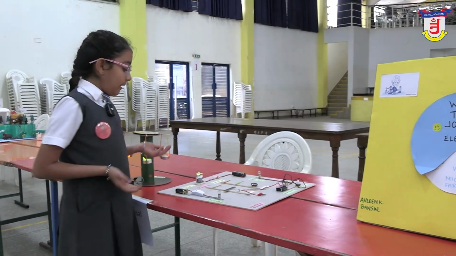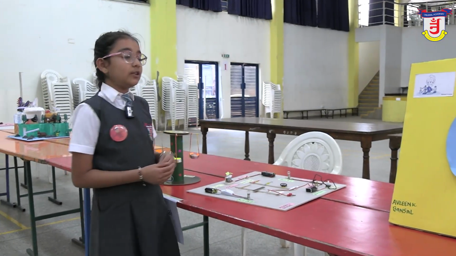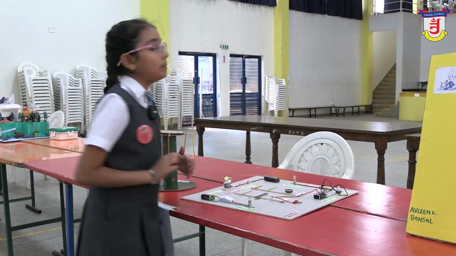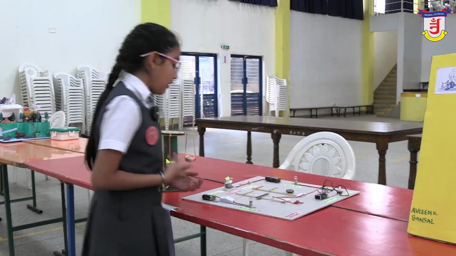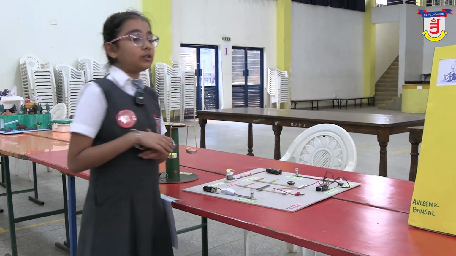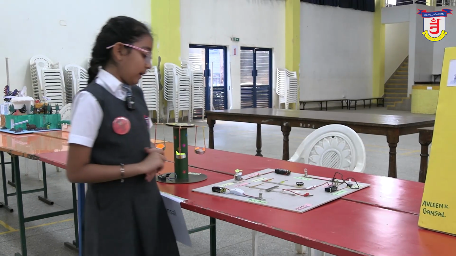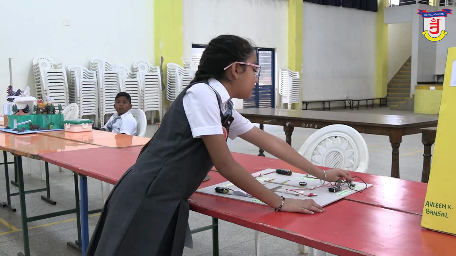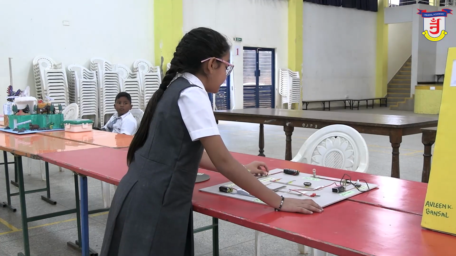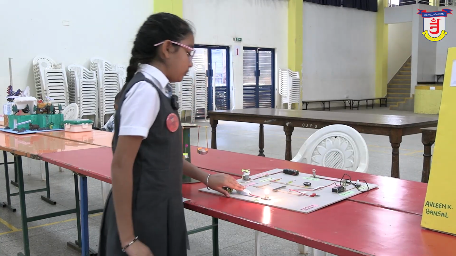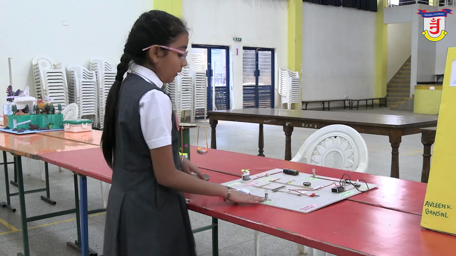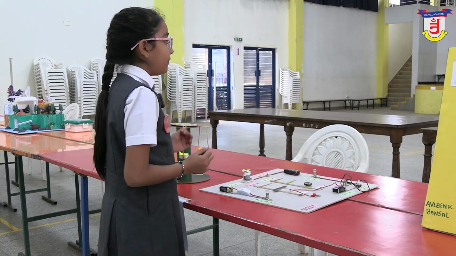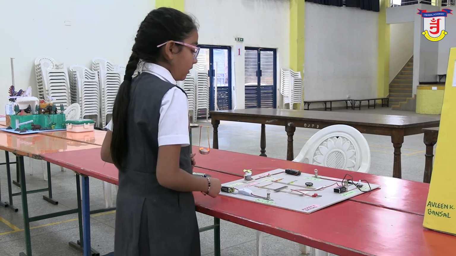What is a battery? A battery is a man-made power cell used to store electrical energy. What is a bulb? A bulb is to shine or not to shine. What is a switch? A switch is to break or make a connection in a circuit. There are three main types of switches. One is a press switch, one is a slide switch, and one is a rocker switch. Now, what is a wire? A wire is a long thin piece of metal that carries current.